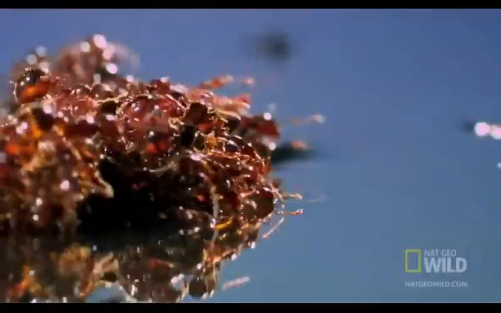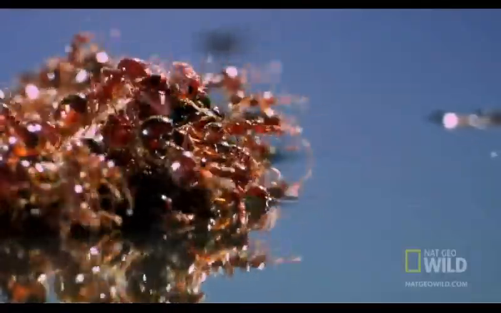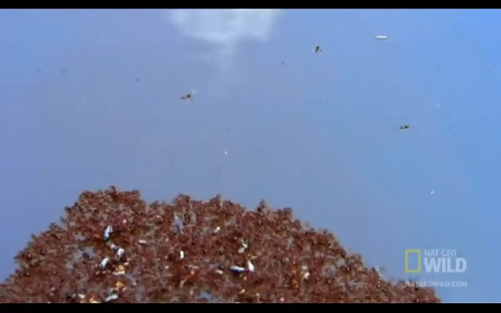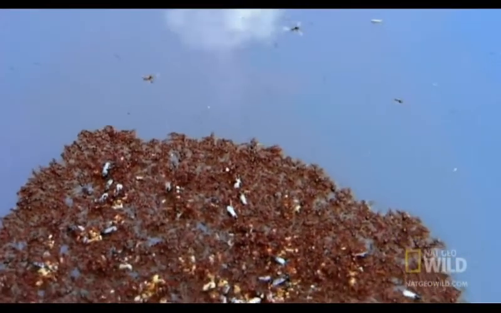The colony floats out as a living raft. The most precious members of the colony, the larvae and the queen ant, are kept safely dry in the middle. The queen ant can give birth to some 3 million ants over her lifetime. If they can reach dry land, they stand a good chance of rebuilding.